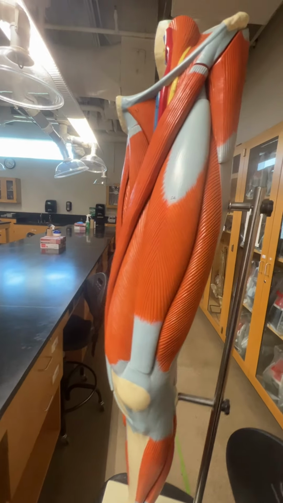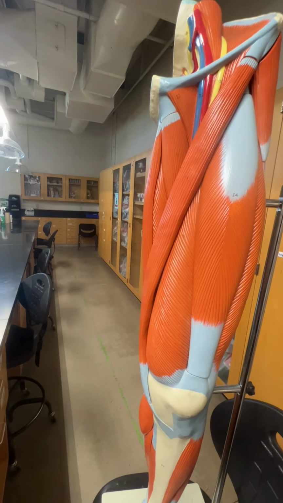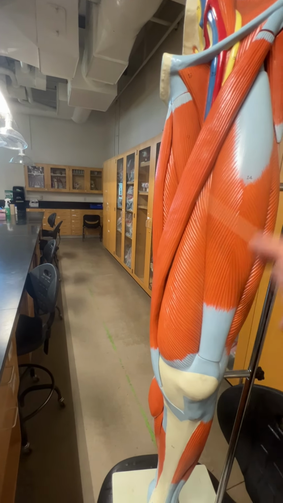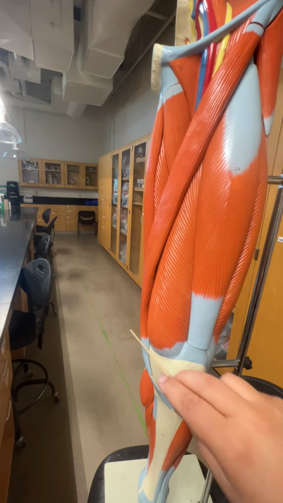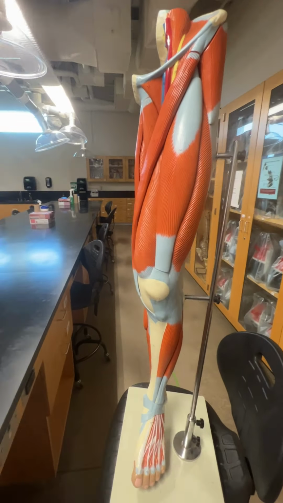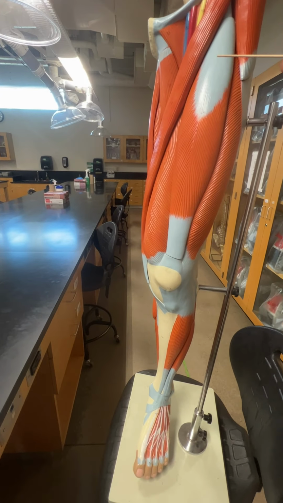Then on the front, you have this muscle that kind of starts from the outer part of the hip and goes into the inner part of the knee. That's called the sartorius. And then in the front of the thigh, which is basically this view, you have these muscle groups that are called quadriceps.